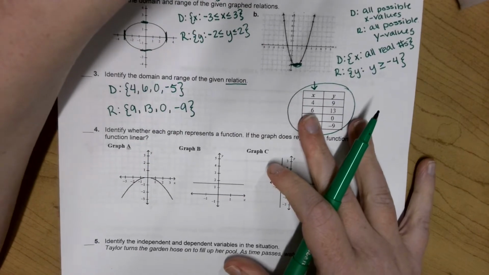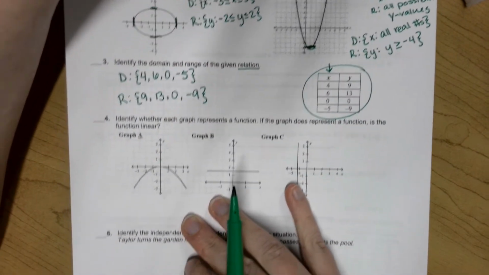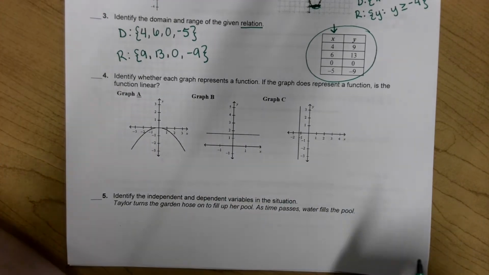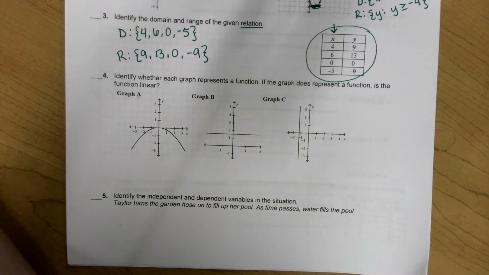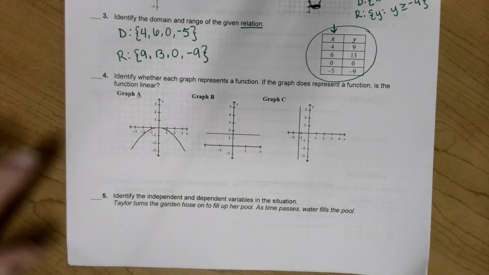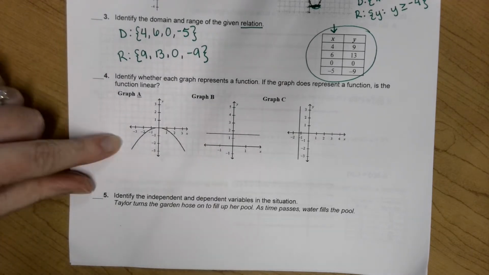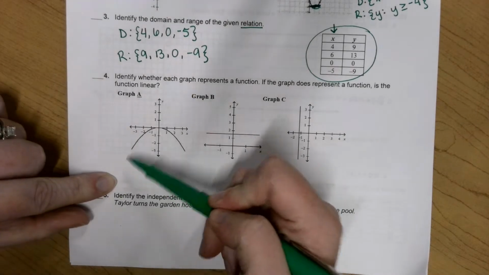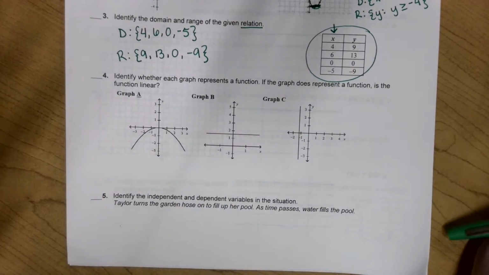All right. Let's see, let's push this up. So let's move on to 4 and 5. So number 4 asks to identify whether each graph represents a function. So kind of like number 1. If the graph does represent the function, is it linear? So let's look at graph A. So first we need to see if it is a function. And that means it has to pass the vertical line test.